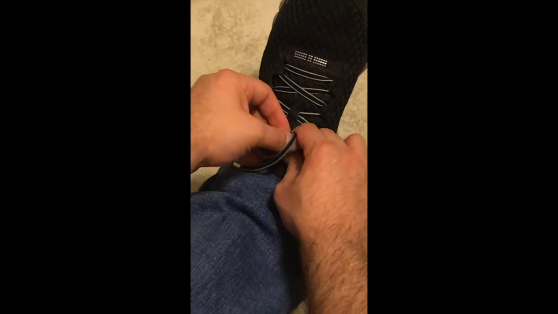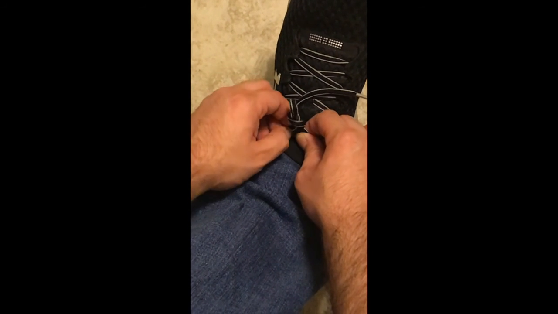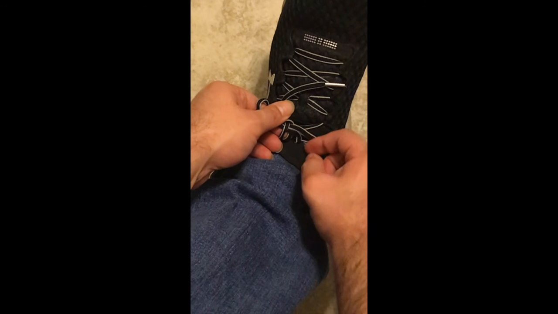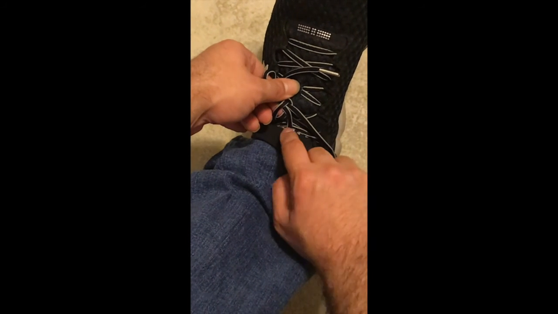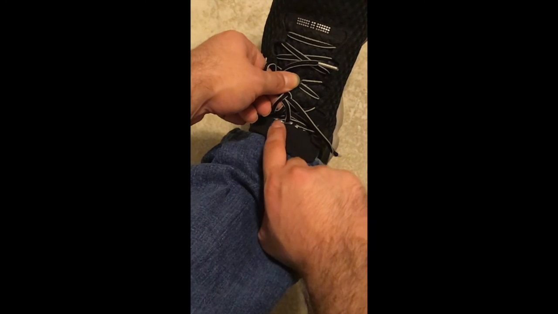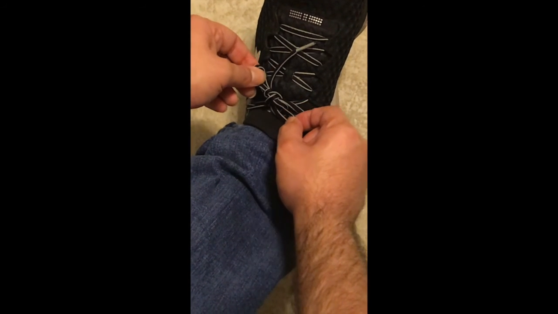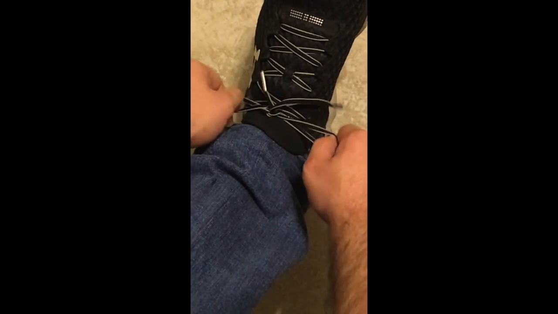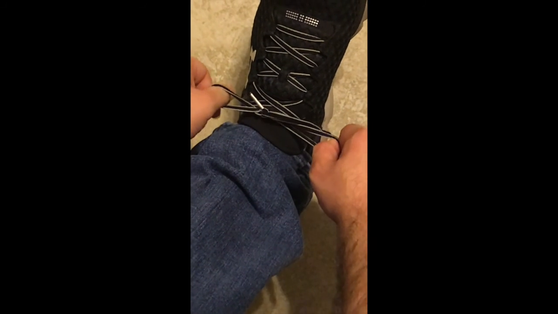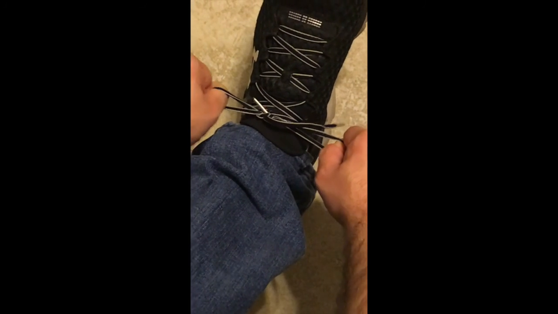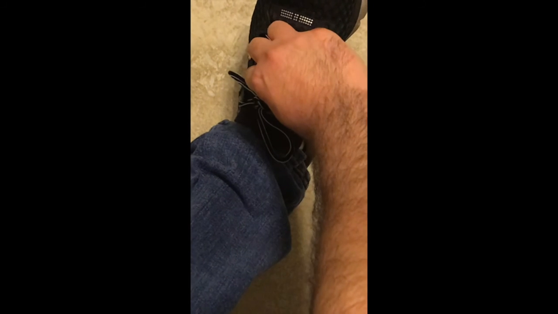So we're going to wrap around this loop twice and then bring it in to this opening we have between the over and under and our bunny ear loop, and we're going to pull so that now we have 2 loops. And in fact, it's very sturdy. And to make sure that you pulled it on right, it should come off automatically when you pull on it.